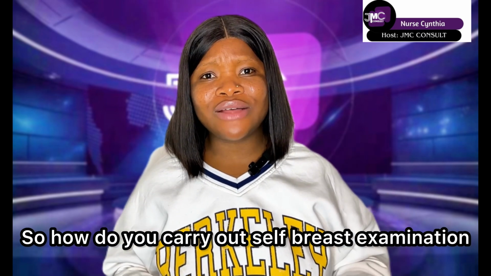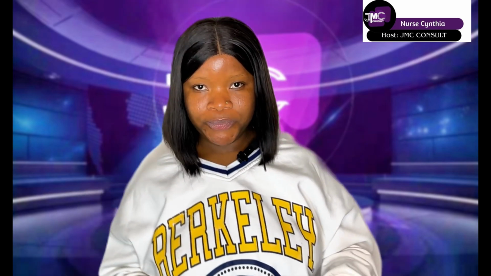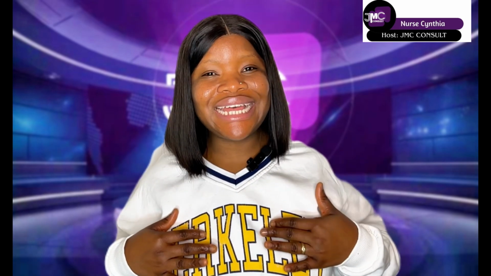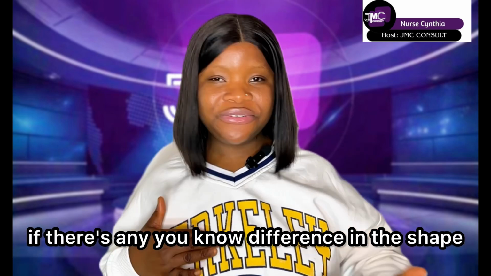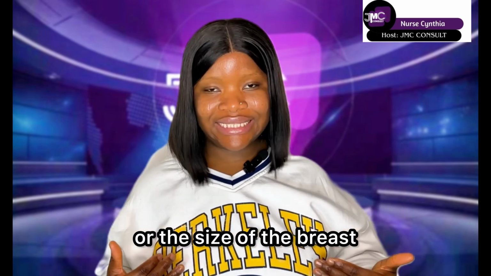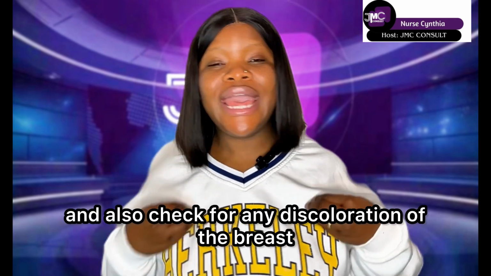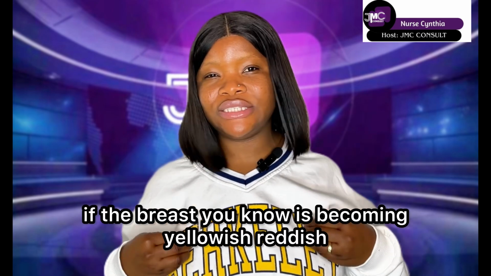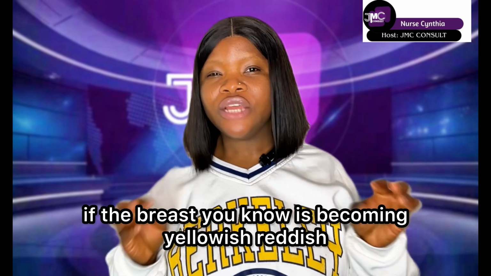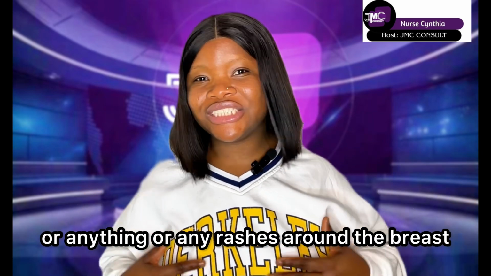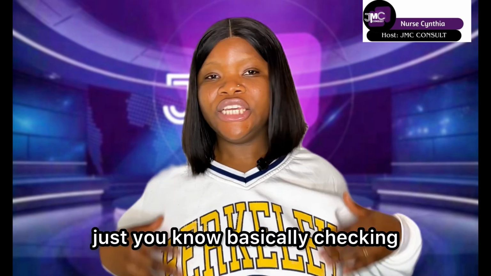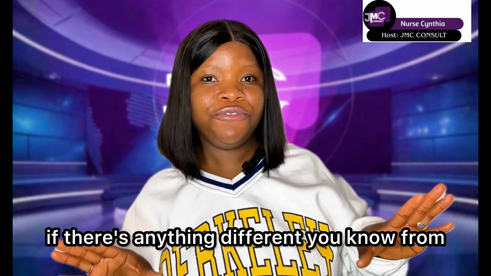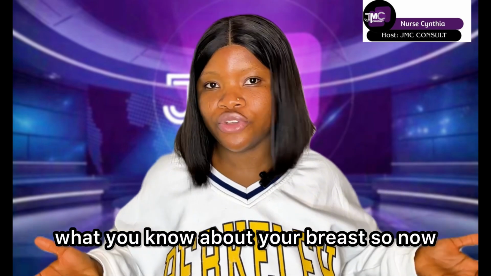So how do you carry out self-breast examination? Stand in front of the mirror, check for the size and shape of the breast to know if there's any difference in the shape or the size of the breast, and also check for any discoloration of the breast. If the breast is becoming yellowish, reddish, or anything, or any rashes around the breast, just make sure you do your normal examination. Basically, check if there's anything different from what you know about your breast.